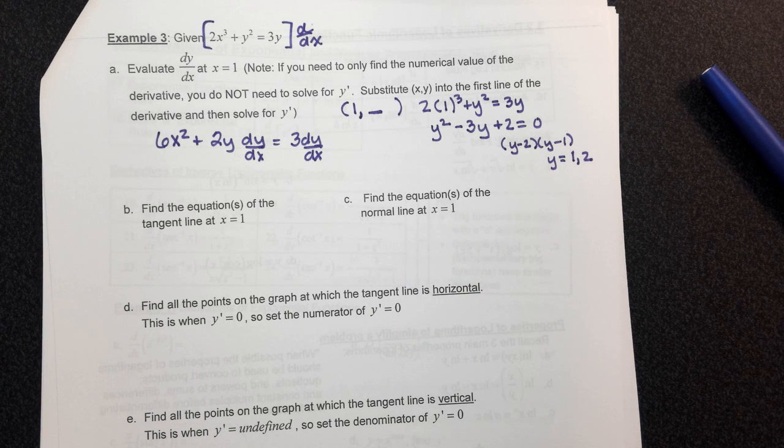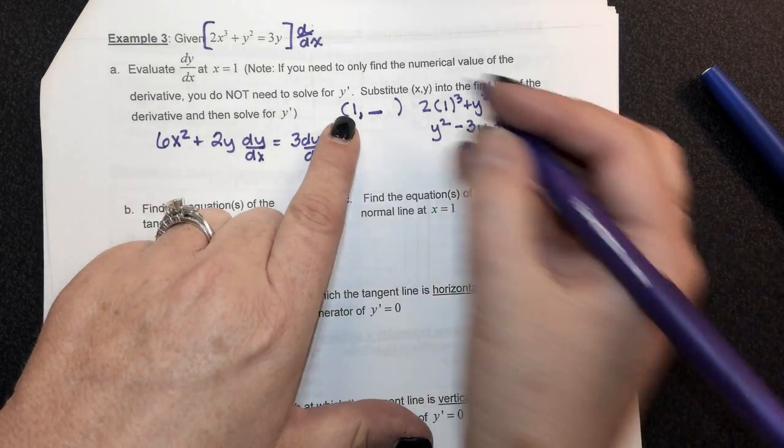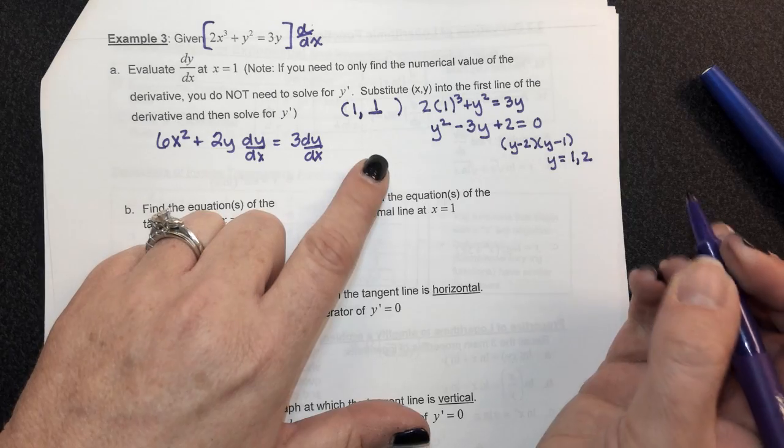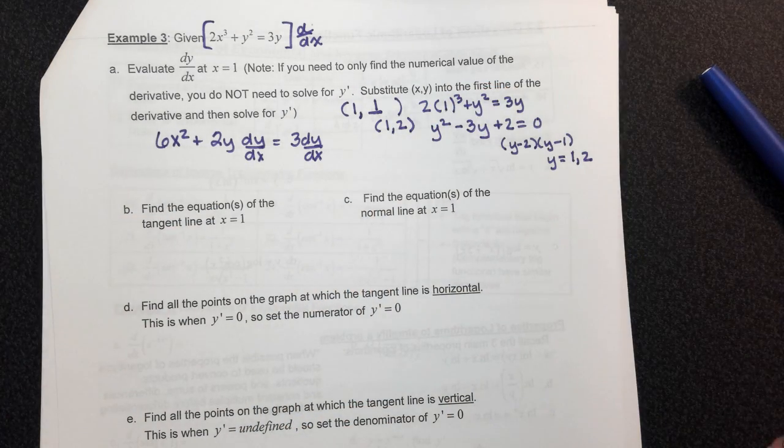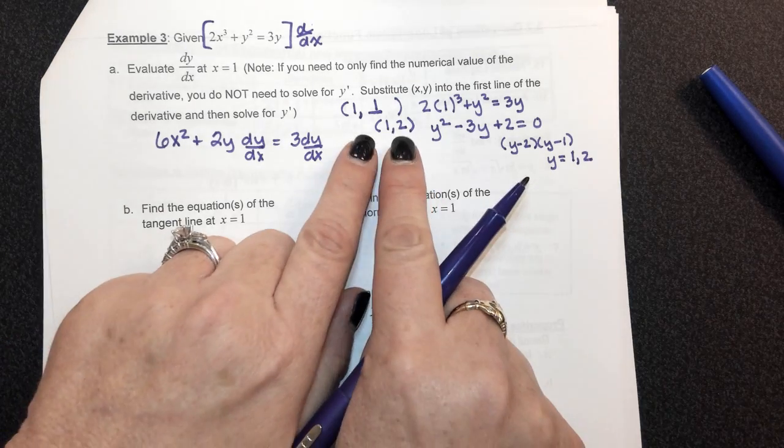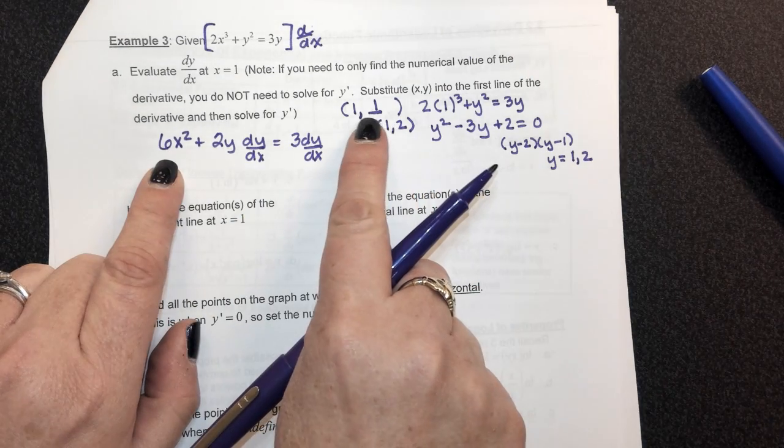So what happens is you've got two different points on this curve where x is equal to 1, just like I showed you with the circle. You have a point at x equals 1 and y equals 1. You also have a point at 1, 2. So whatever this curve looks like, you're going to have two different points. Again, these are not functions. A lot of these are not going to be functions. They fail your vertical line test. So what it means then is we're going to evaluate this derivative at both points.